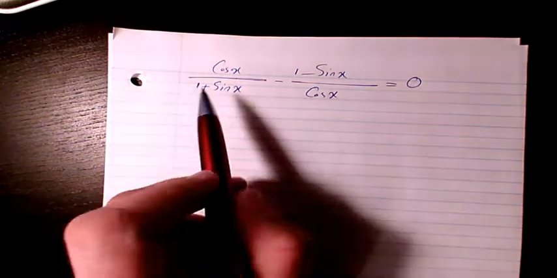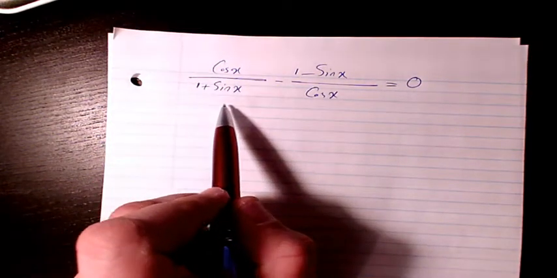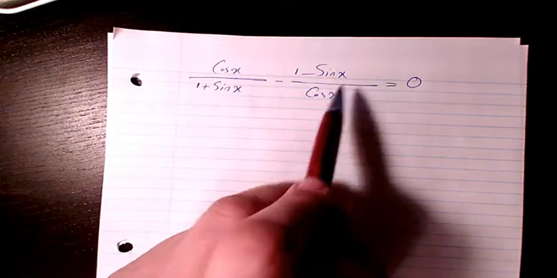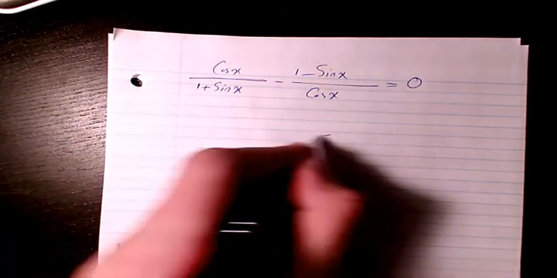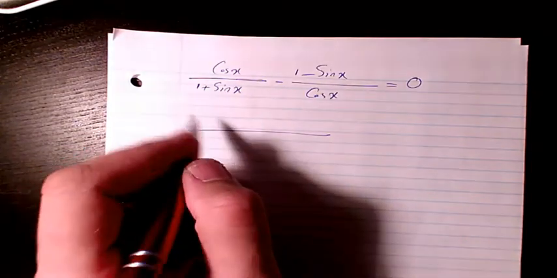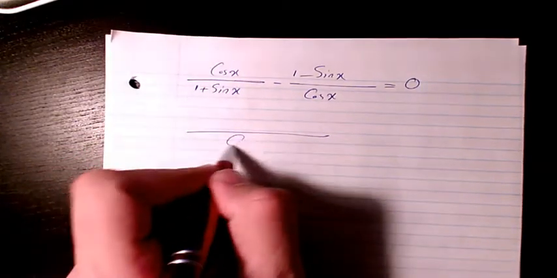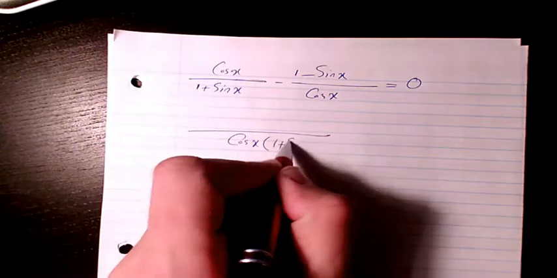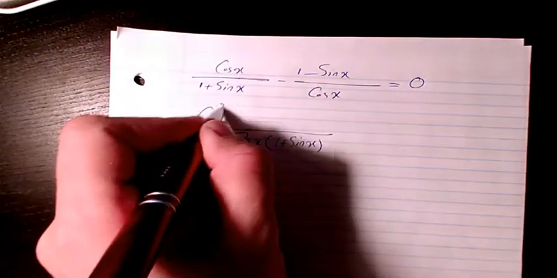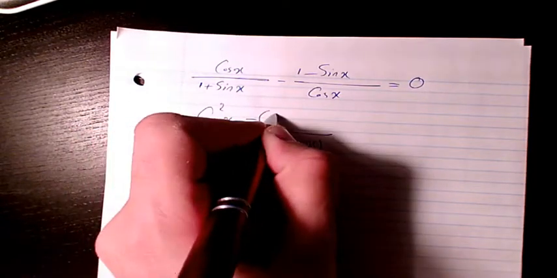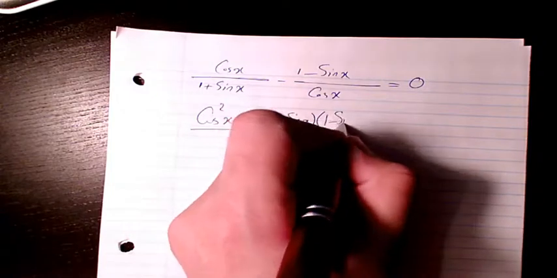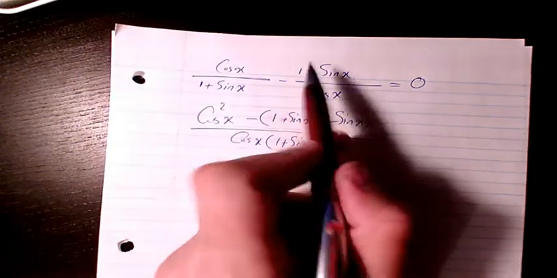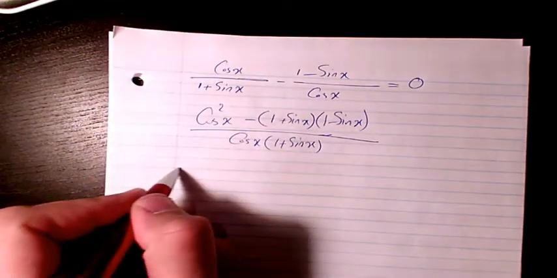In this example, I have cosine x divided by 1 plus sine x minus 1 minus sine x divided by cosine x equals 0. So the first thing I need to do is to have a common denominator, which is cosine x times 1 plus sine x. Then I have to multiply these two, cosine squared x minus 1 plus sine x times 1 minus sine x. When you multiply these two together.